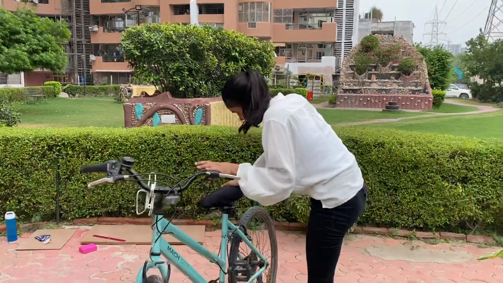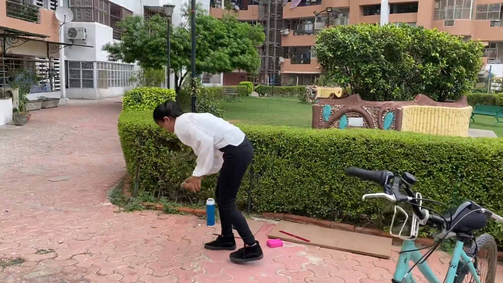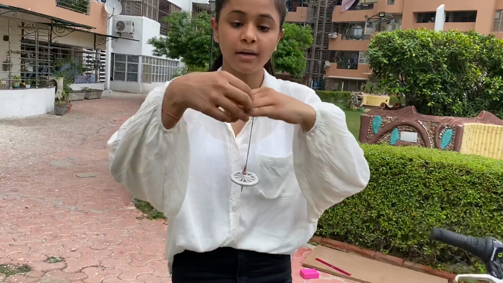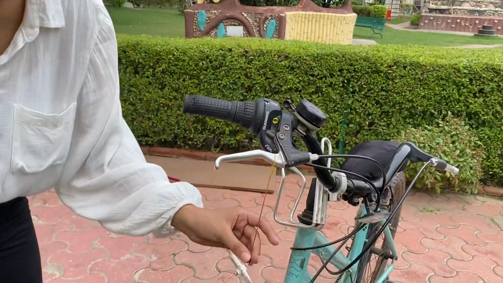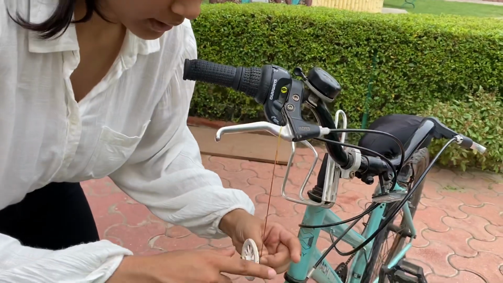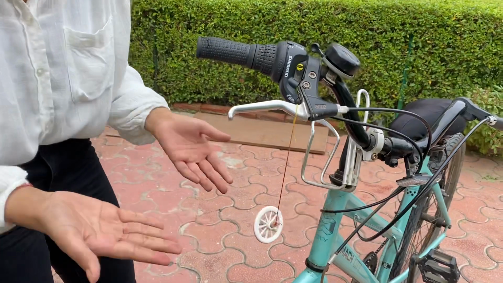So, why does this happen? I have a gyroscope made of a toy wheel. I'll just place it here. Obviously, I can get a real gyroscope in this time. So if I rotate this at a very fast speed, this happens.